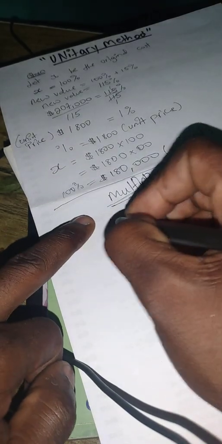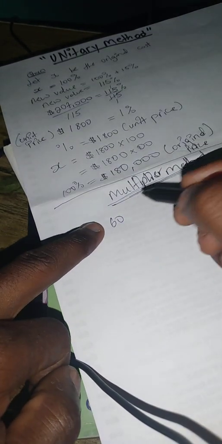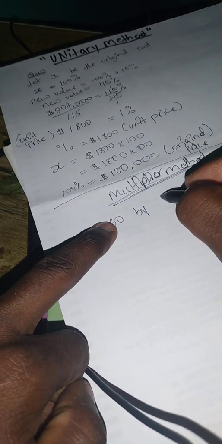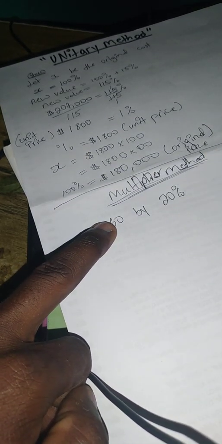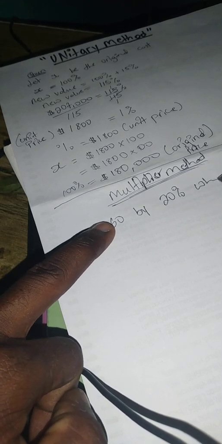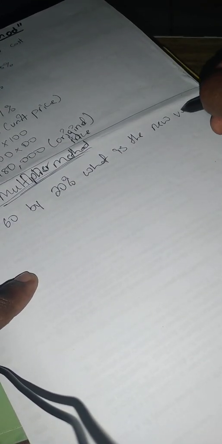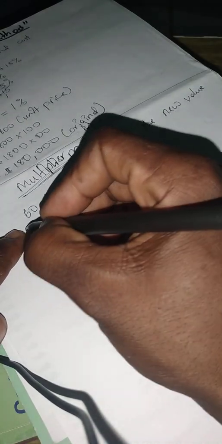Now, for example, you have 60, and you say increase 60 by, say, 20%. What is the new value? So before, the 60 was the original value.